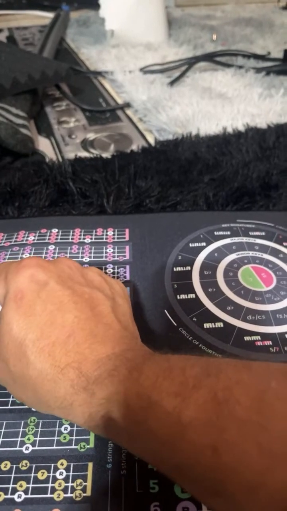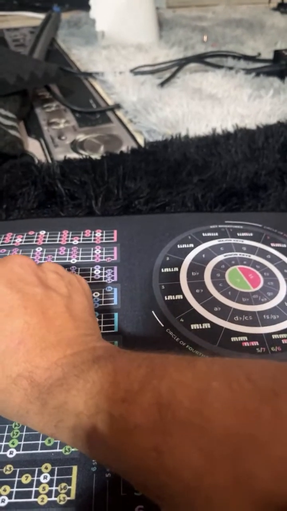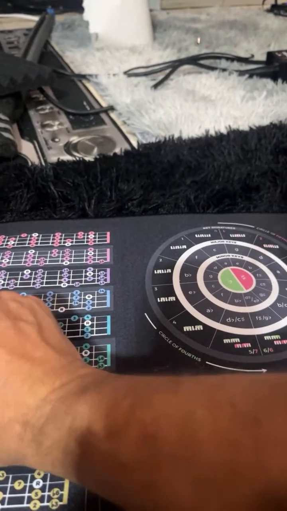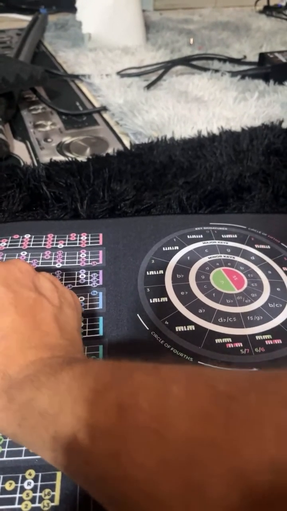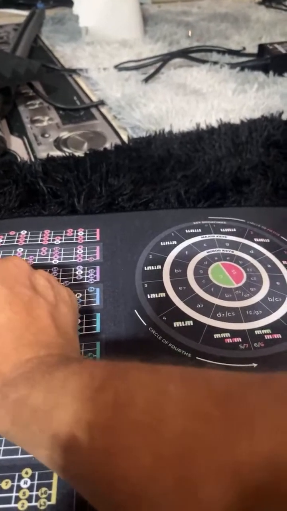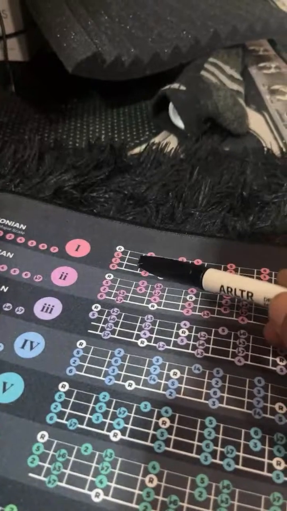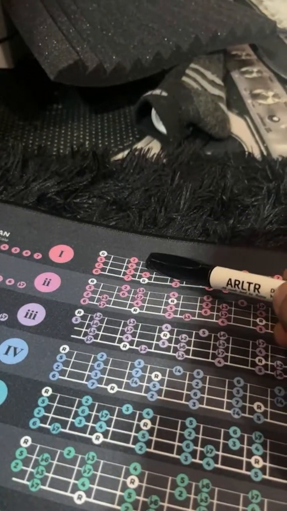Here's the first pattern. 1, 2, 3, 4, 5, 6, 7, 1. It's uncomfortable because that 7 feels so far away. You know what I mean? 1, 2, 3, 4. I hope it's 7. But watch this.